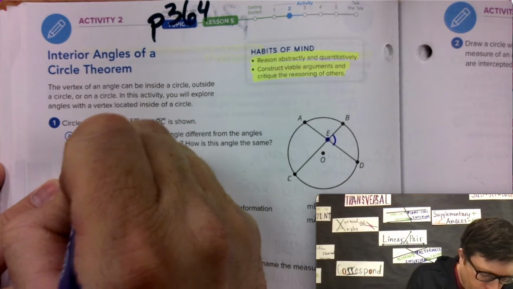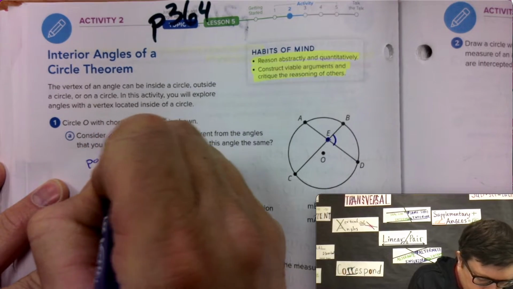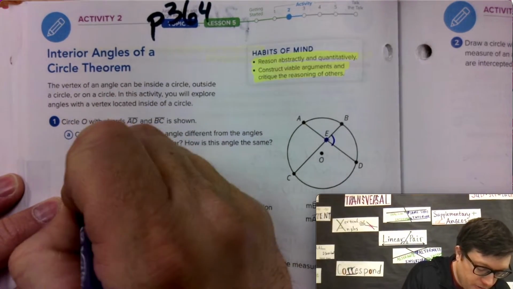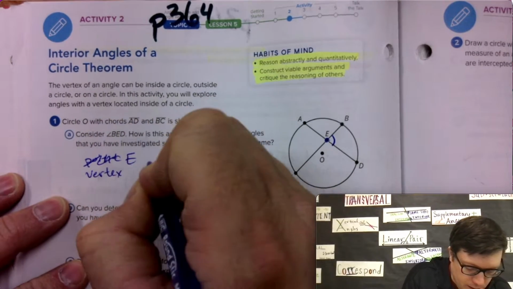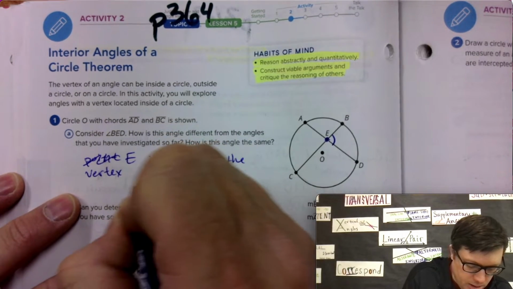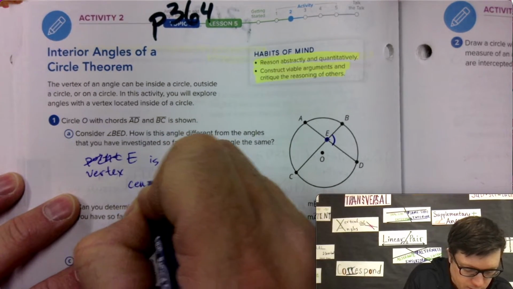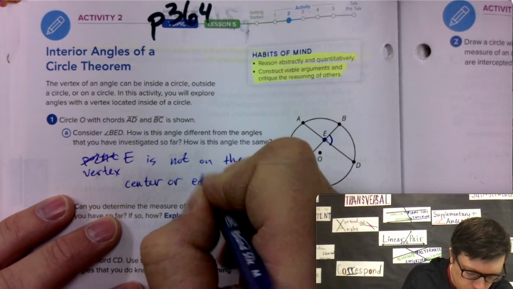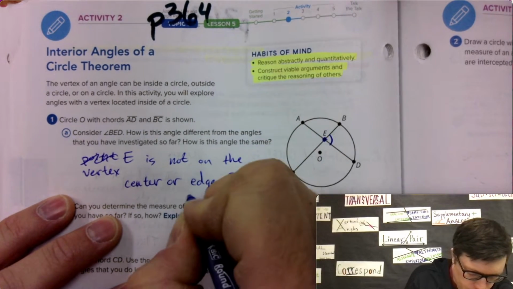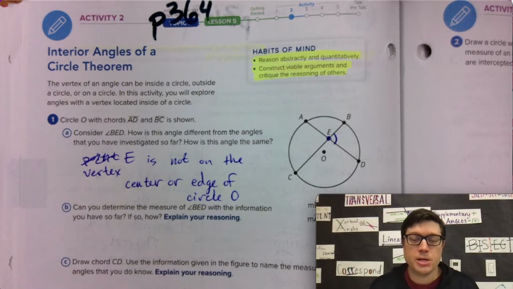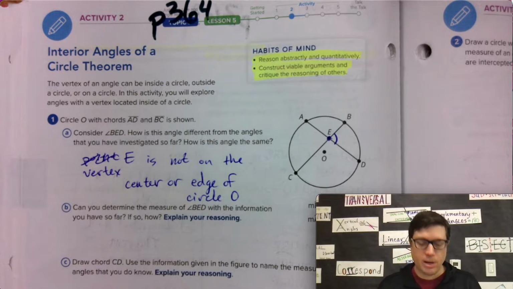All right, point E, maybe a better word than point would be vertex, is not on the center, or I'll say edge of the circle. And that's going to create some new math for us to talk about.